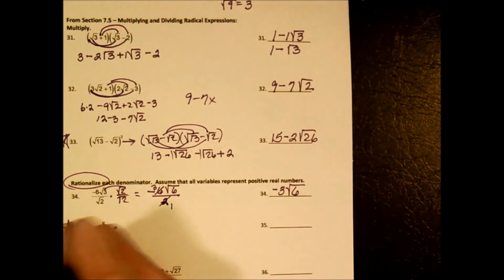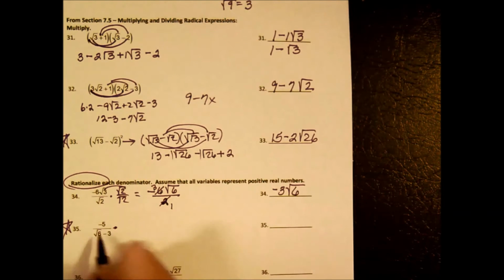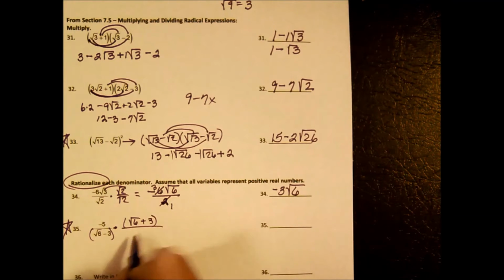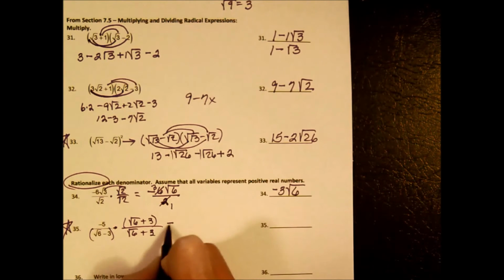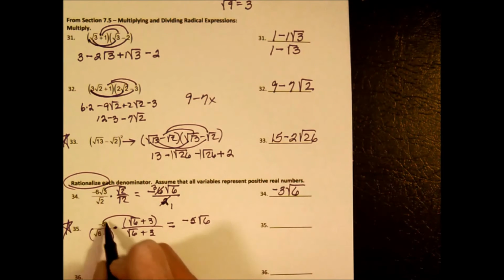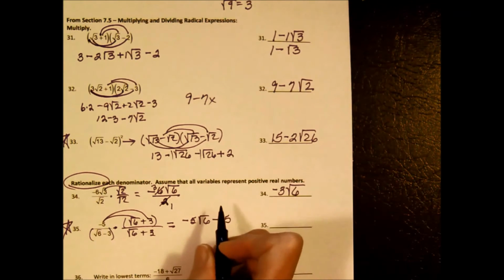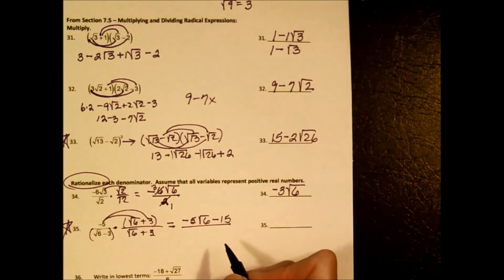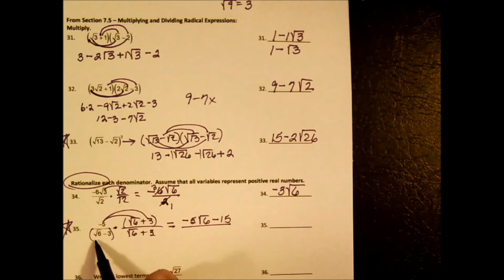Here, I can't just multiply by the radical. I have to multiply by the conjugate, which is square root of 6 plus 3, square root of 6 plus 3. We're going to distribute here, so that's going to be negative 5 radical 6 minus 15 over. Here we are going to FOIL, so that's going to give us 6 plus 3 radical 6 minus 3 radical 6, those make a 0, minus 9, which is a negative 3.